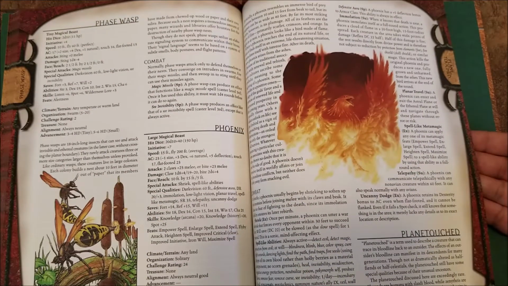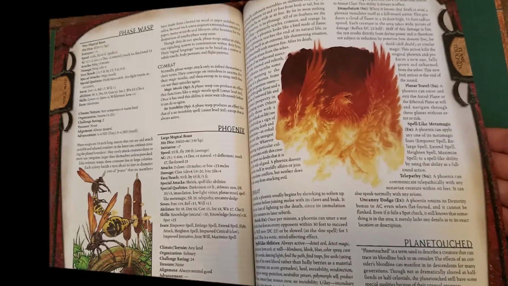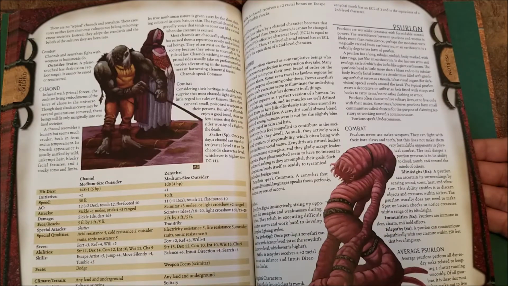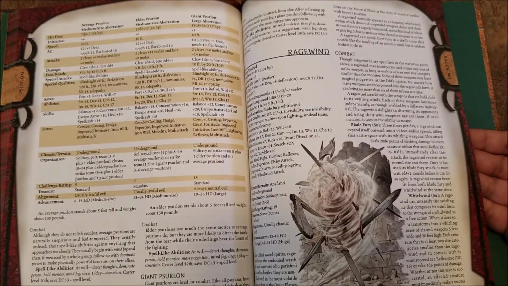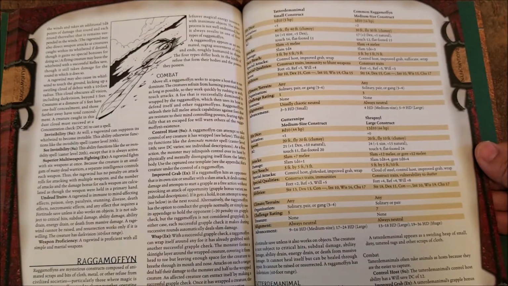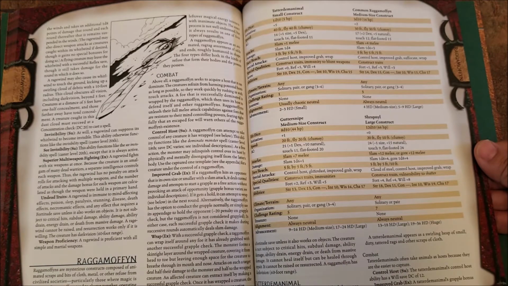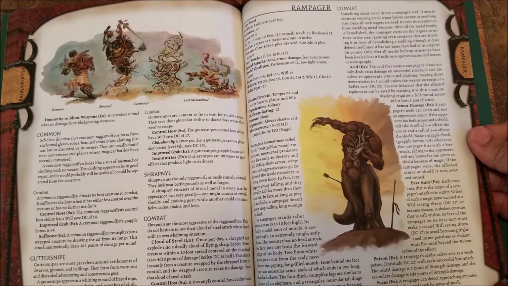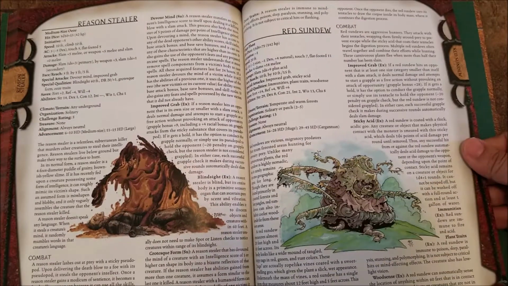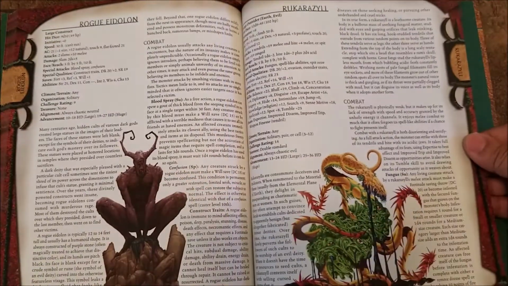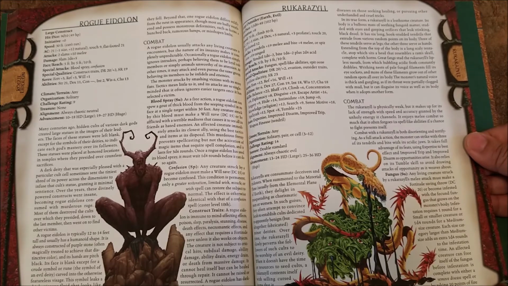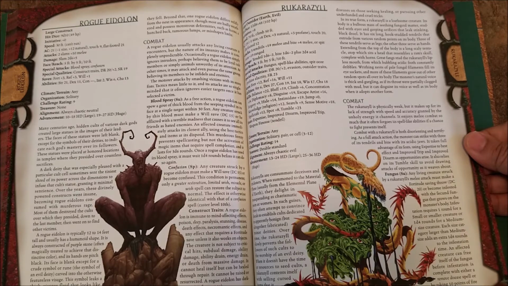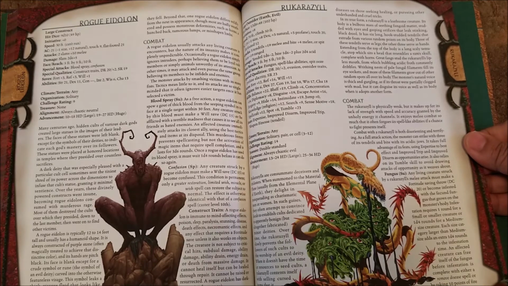Phase Wasps and Phoenixes are always fun to use in campaigns. And then we go, of course, move on to the Plain Touched. This time we're dealing with the Kaond and the Zenithri. Another piece of simple yet effective black and white art. The Rogue Eidolon, and the Rukarazo. Another crazy, strange, interesting looking creature.